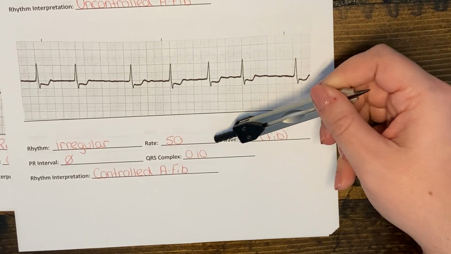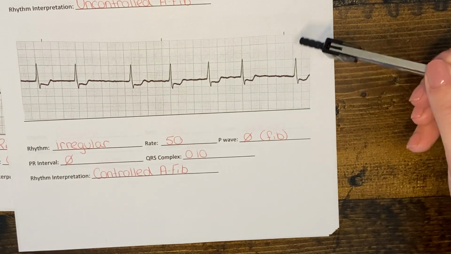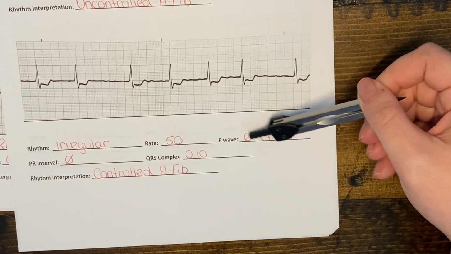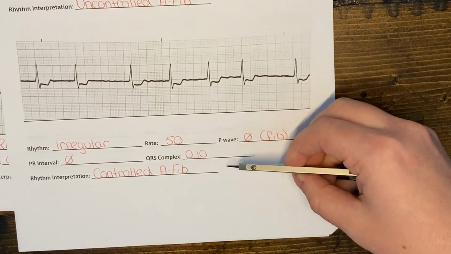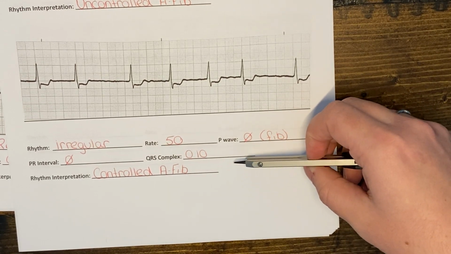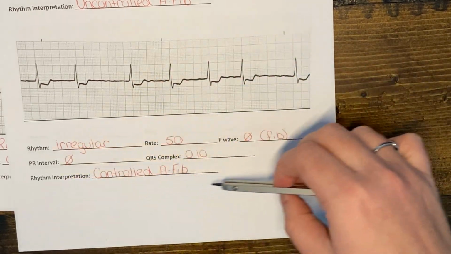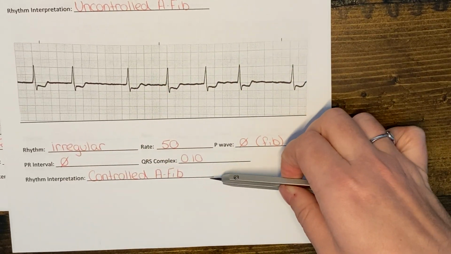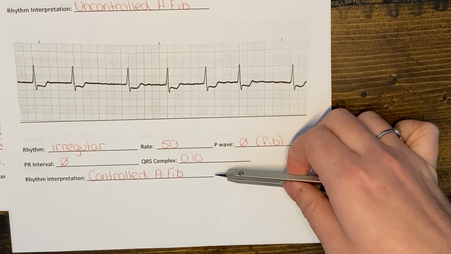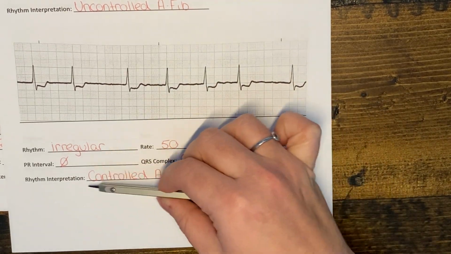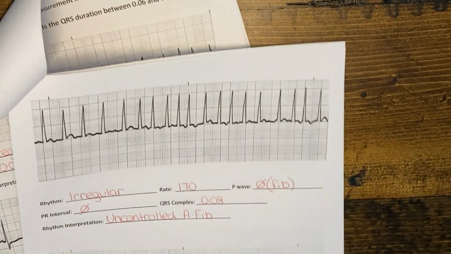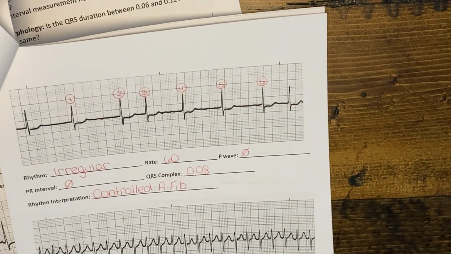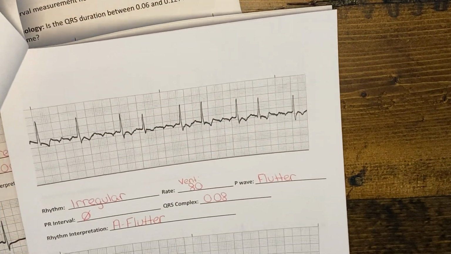So in this example, the heart rate is 50 and we do not have a P wave, so we cannot have a PR interval, but we do have a QRS complex of 0.10. Considering all of this and how it meets the criteria, we can call this AFib, but because the heart rate is less than 100, we can say that this is controlled AFib. I'm going to skip forward to cover one that we haven't covered yet.